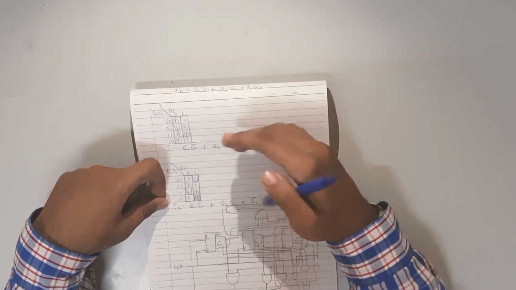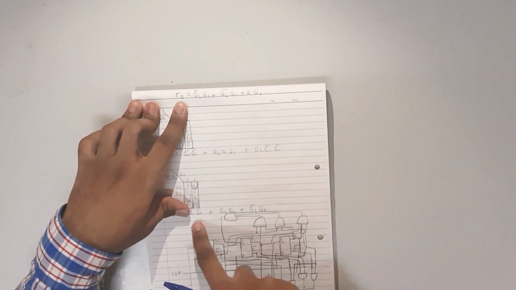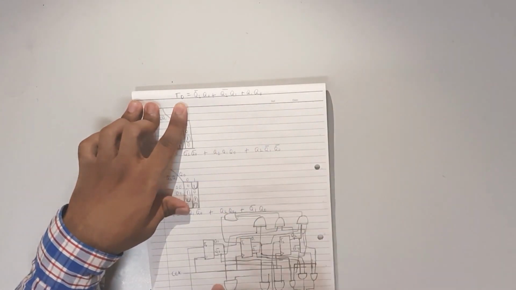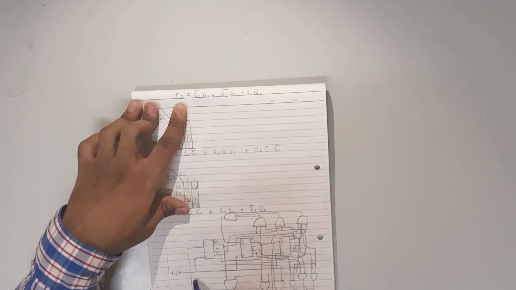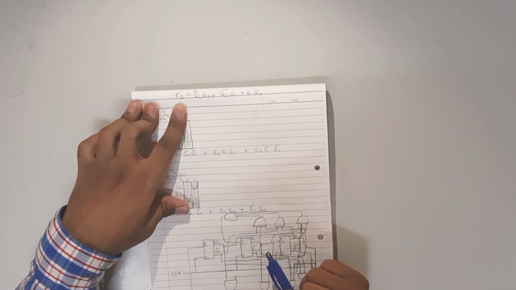Now after you get all of your equations, this is our T0, T1, T2, then you draw your flip-flops, starting with the clock. The clock signal is connected to all 3 flip-flops. This is the first step. Second step, you just write your T0, Q0, Q0 bar, T1, Q1, Q1 bar, T2, Q2 and Q2 bar. And then you start to formulate your counter.